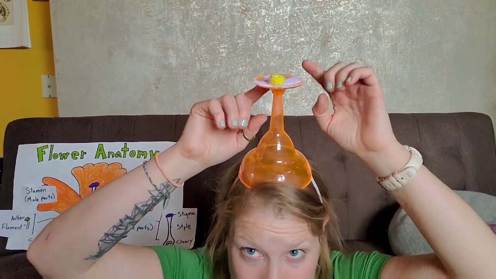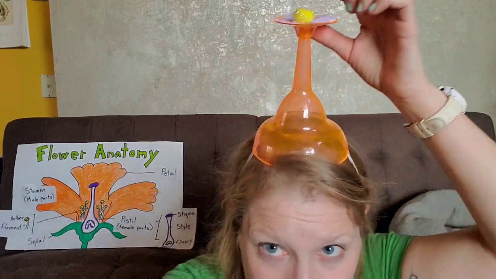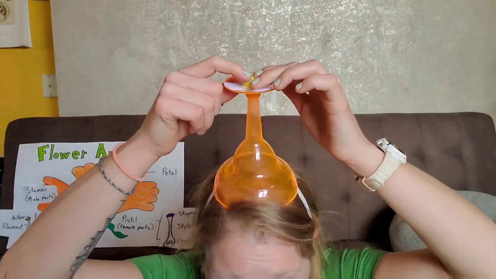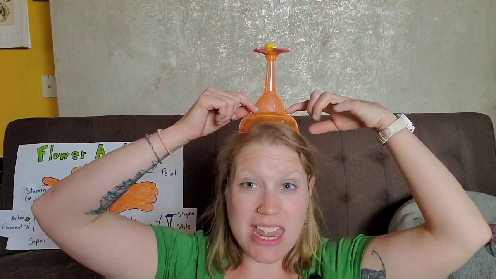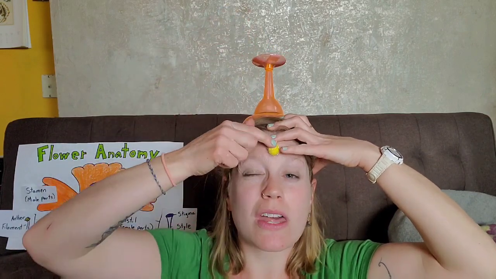Okay, so what happens is this pollen grain up here that landed on the sticky stigma, it actually grows. It creates what we call a pollen tube, and it grows all the way down through the style and into the ovary. Okay, so now the pollen is in the ovary, and inside of the ovary, it combines with those special female cells called the ovules that were inside of the ovary.